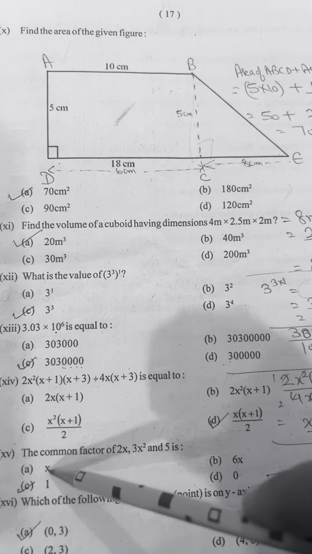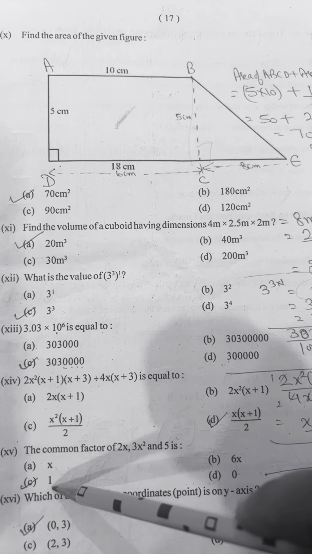And we know the common factor is 1. So we have to tick option number C, that is 1.